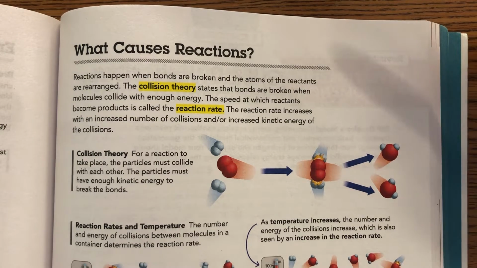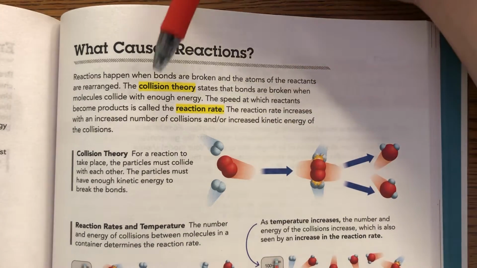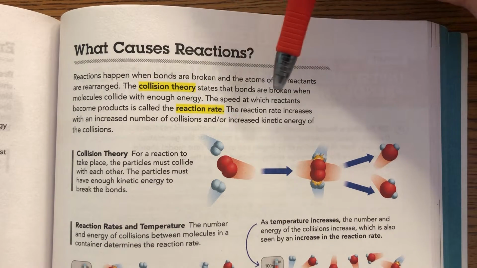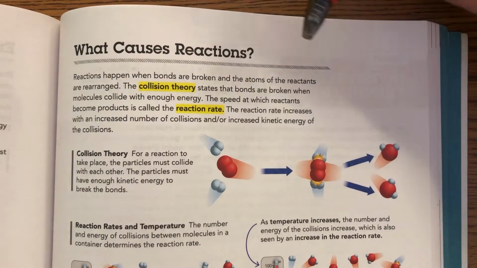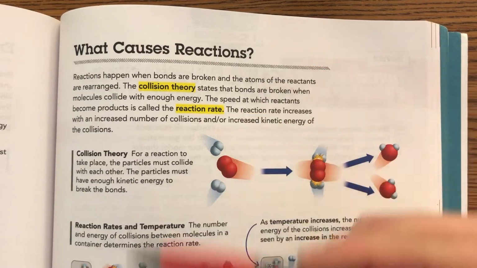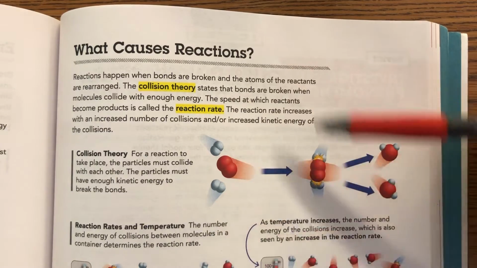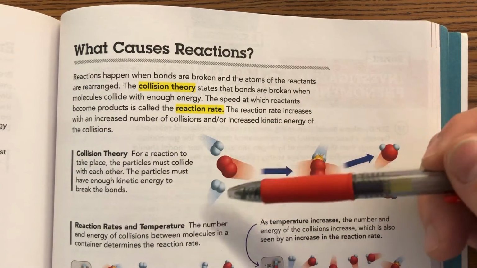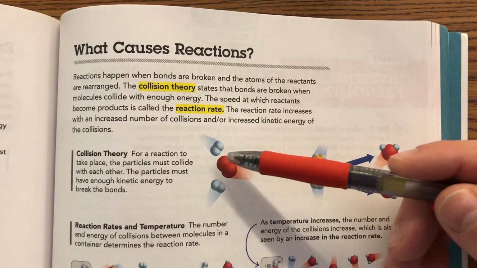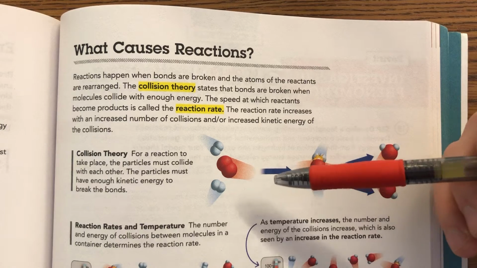So let's go into understanding what's going on when I apply heat to the gases in the balloon. We have two concepts here. I want you to write down these definitions. One is the collision theory. It states that bonds are broken when molecules collide with enough energy. Now, all atoms are vibrating or moving, and in a gas phase they're moving very fast and taking up a lot of space, okay? Oxygens and hydrogens are moving around very quickly, bumping into each other in kind of an elastic bouncing off of each other, but there's not enough energy to break the oxygen and hydrogen bonds.